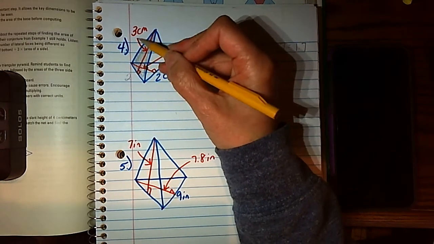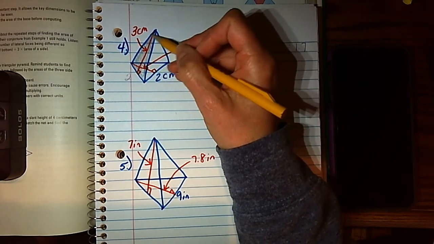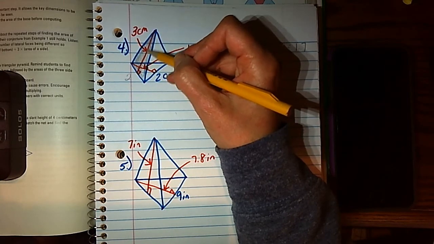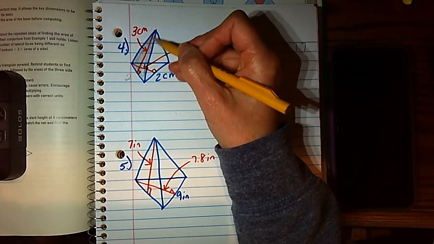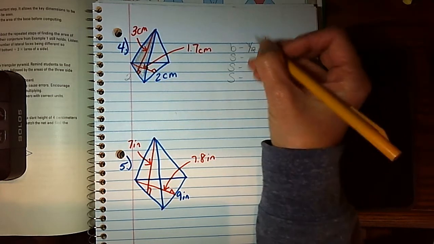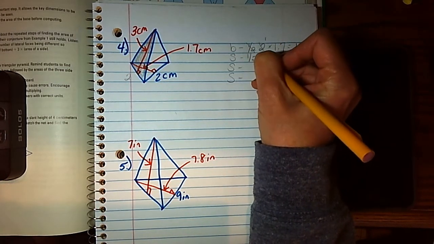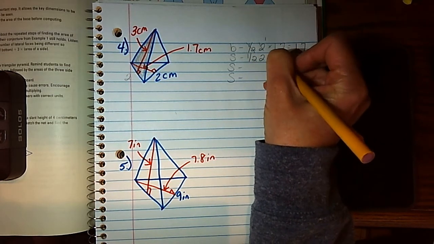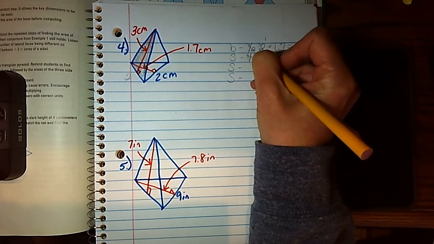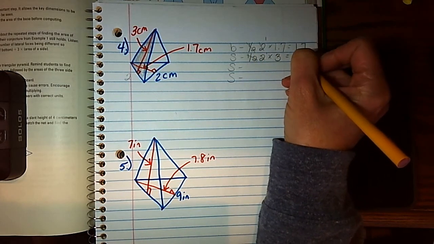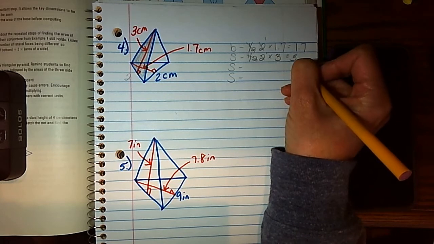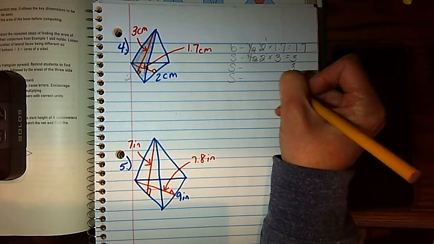But now my height of this shaded in triangle is 3, because you can see that red line is going right through that shaded area. So I'm going to go 1/2 2 times 3. Well, half of 2 is 1. 1 times 3 is 3. And my 3 sides are going to be exactly the same.